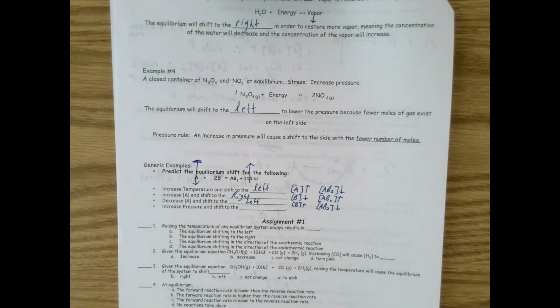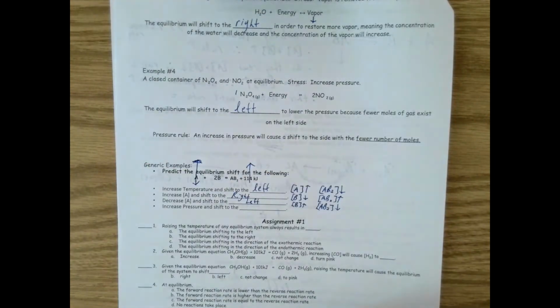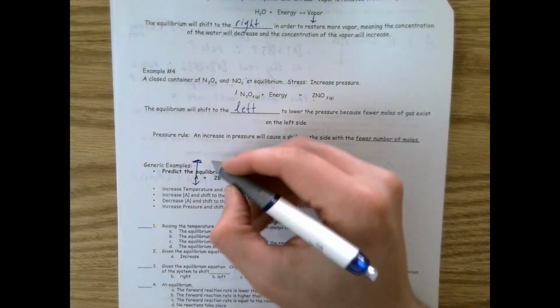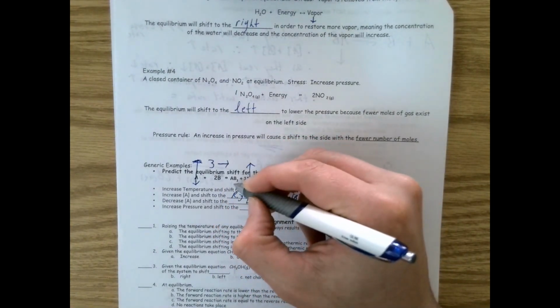If they aren't gases, does pressure matter? No. So let's assume they're all gases, okay? You never have to do that. It'll be typed out. That should have said gases, but these are all gases, okay? So how many gas reactants do I have? 1 plus 2 is how many? 3. So 3 gases becomes how many gases? 1.